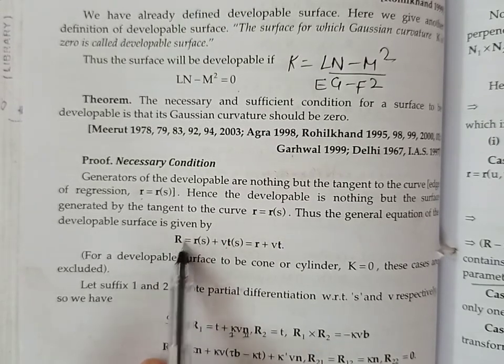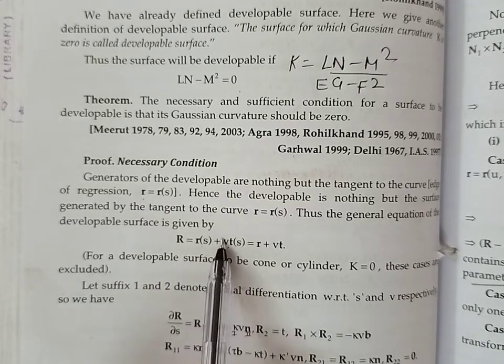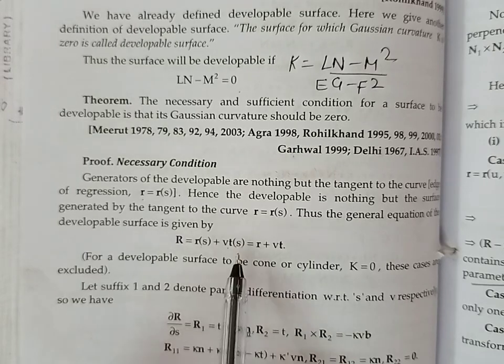Here this capital R is the position vector of current point on the generator. This v is the parameter, t is the tangent vector to the curve.